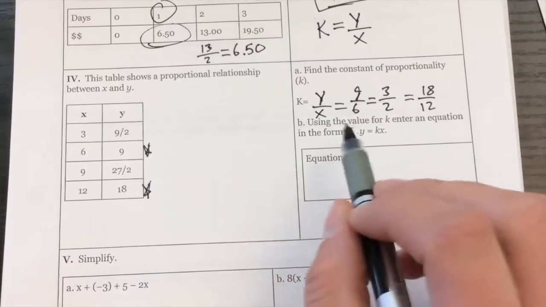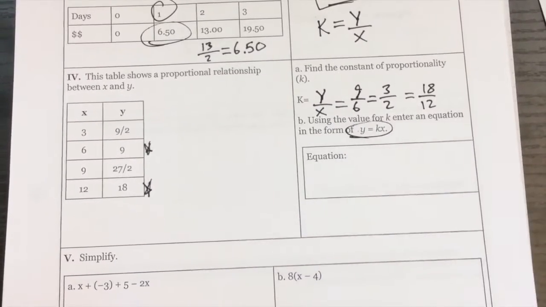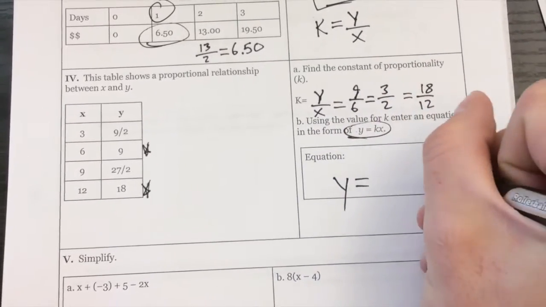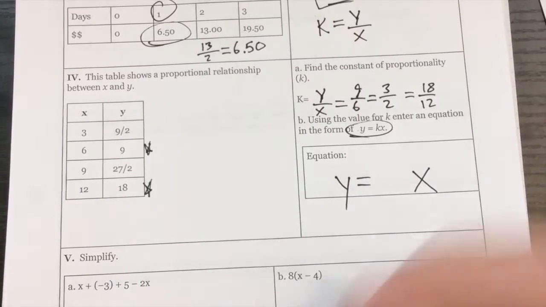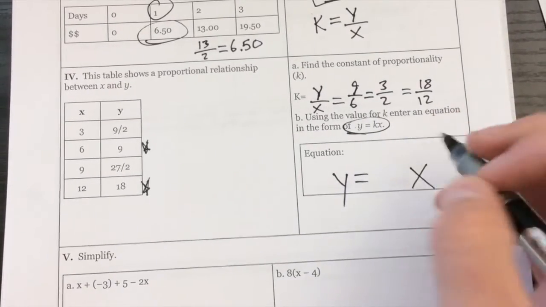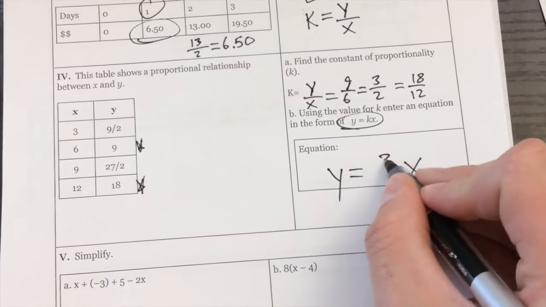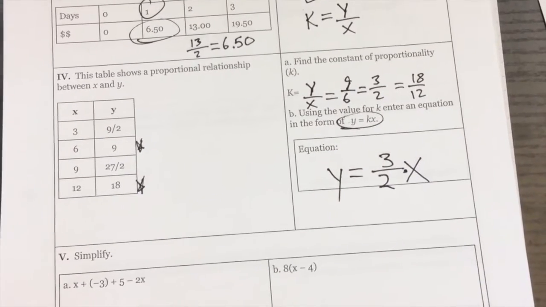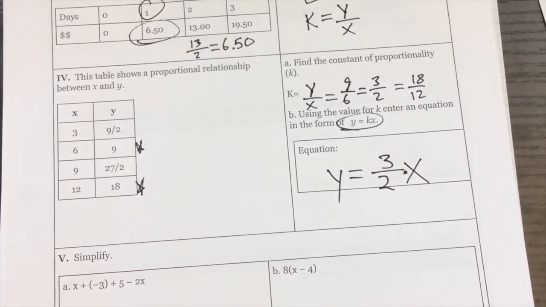Now the equation. All proportional equations are always in the form y equals kx. You will not change the y or the x. Those stay the same. Do not plug in a point for that. You just find your unit rate, and you're just going to plug it in for the k. So our unit rate was 3 over 2. That's my equation. y equals 3 over 2 times x. And that's it. Let's go to standard 5.